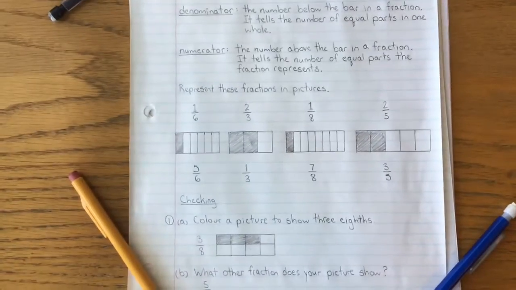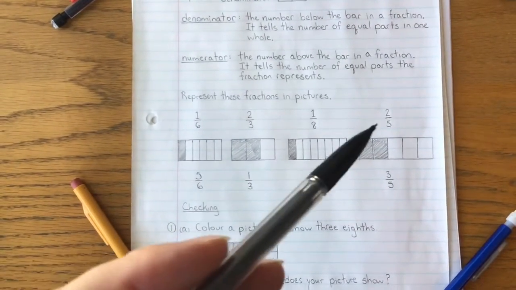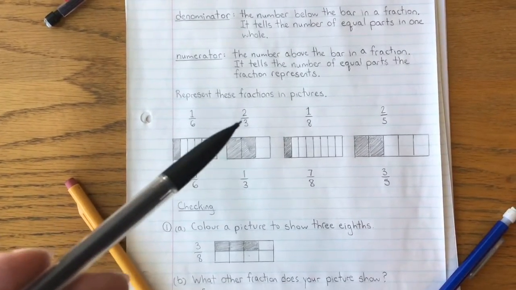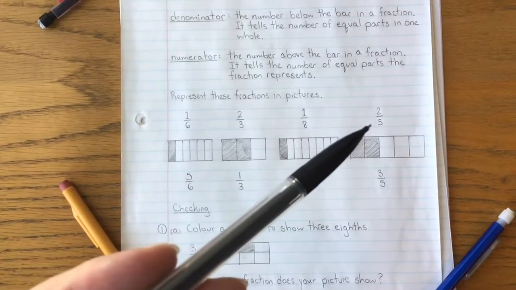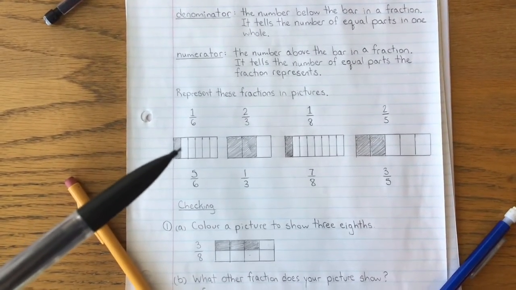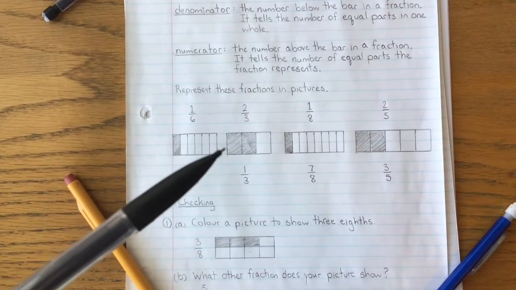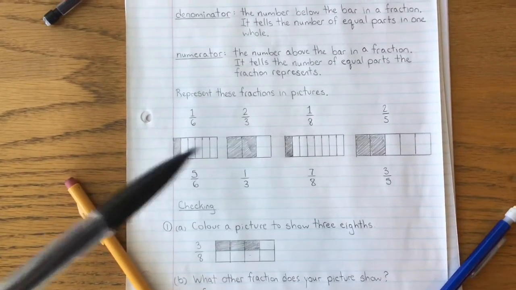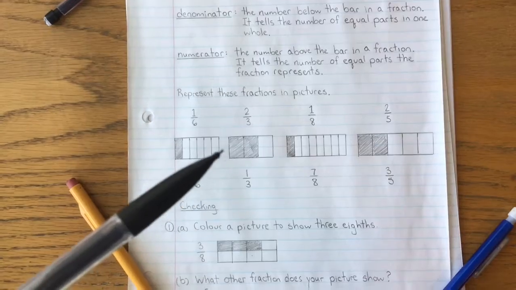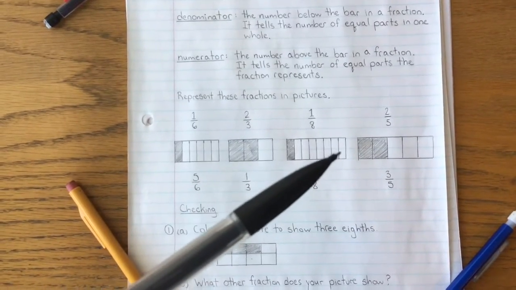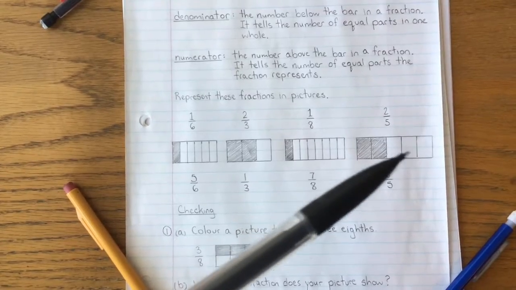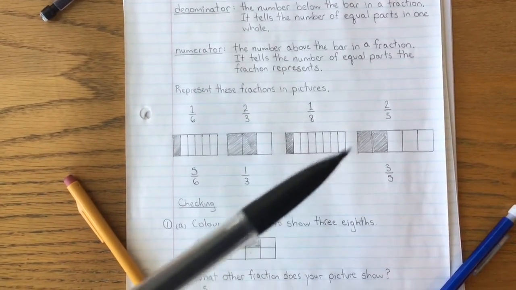Now, they wanted us to represent these four fractions in pictures. So we've got 1/6, 2/3, 1/8, and 2/5. So 1/6 I represented with 6 rectangles in which one is shaded. 2/3 I represented with 3 rectangles together with 2 shaded. 1/8 I represented with 8 rectangles with only 1 shaded. And 2/5 I represented with 5 rectangles with only 2 shaded.